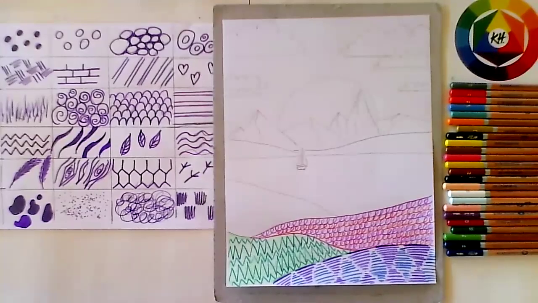You can think what other patterns you can have. Maybe something that reminds you of flowers as well. Here I have also some hearts, some leaves. Yeah. So you can move from geometrical ones again to some more nature looking.